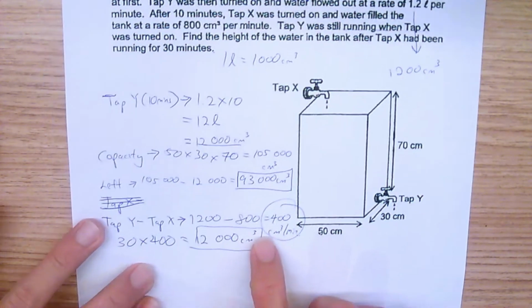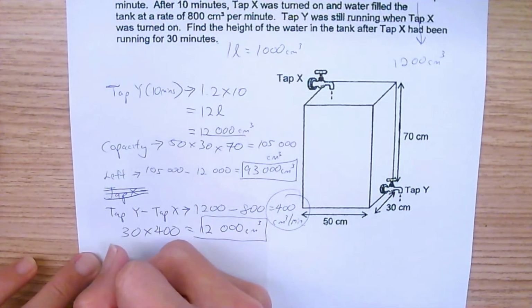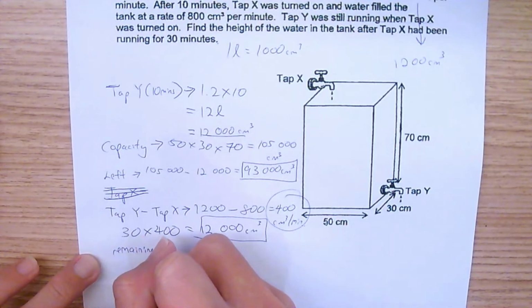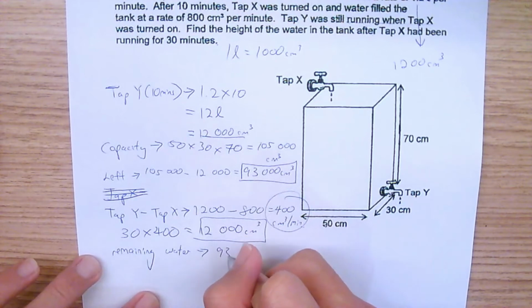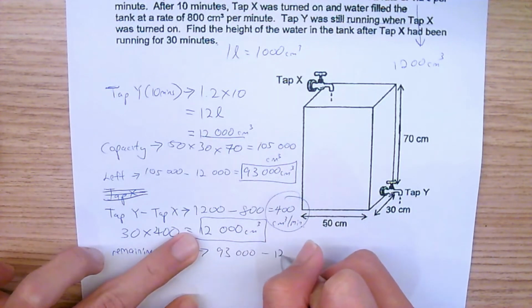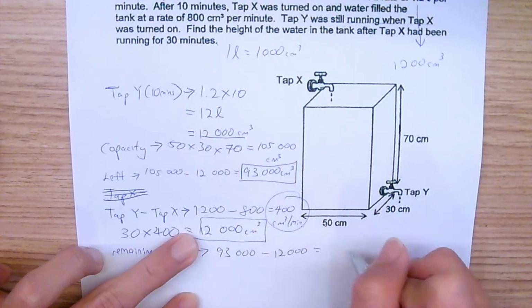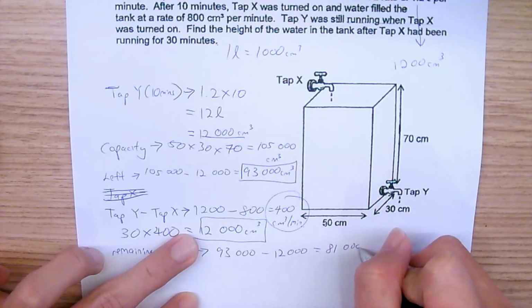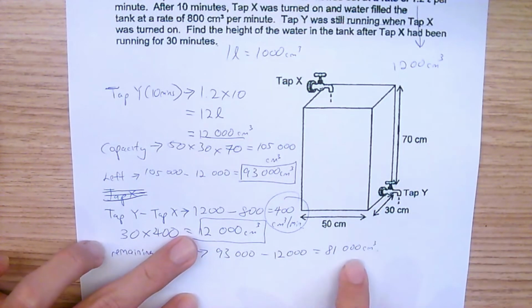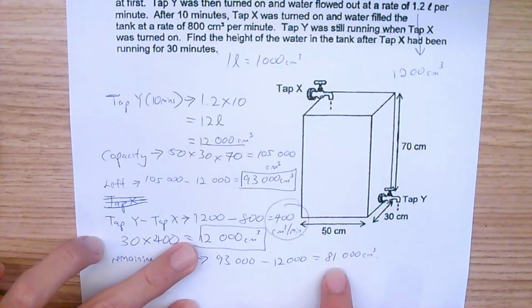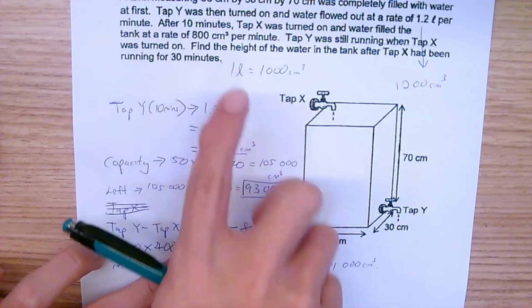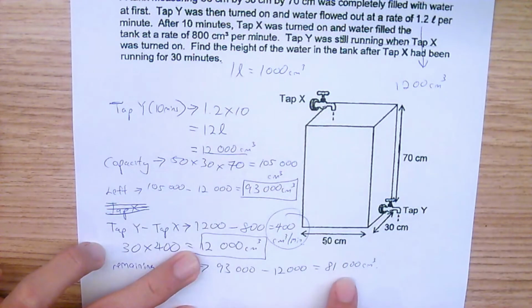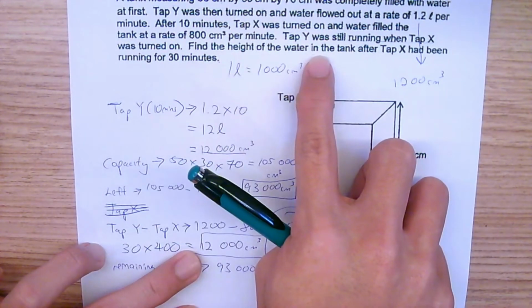So what is the remainder? Remaining water would be 93,000 minus 12,000, and that will give us 81,000 cm3 of water. That is what's left after 10 minutes of tap Y and then 30 minutes of X and Y.